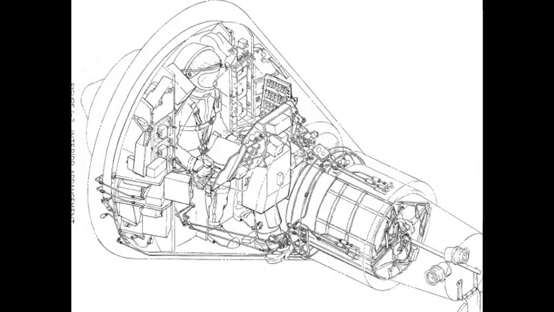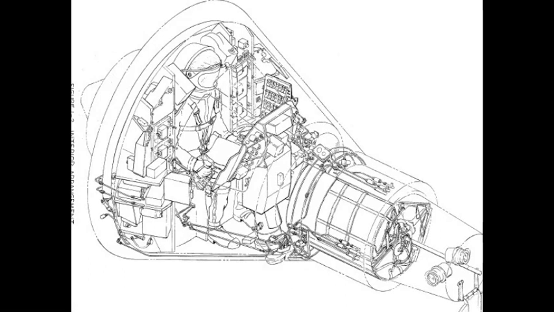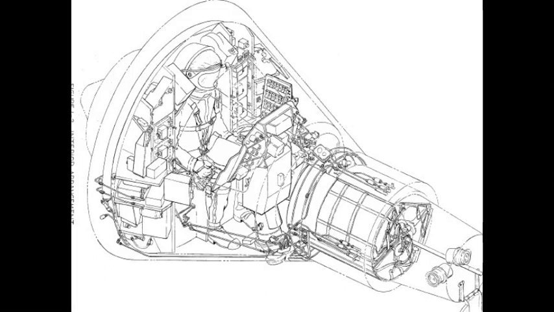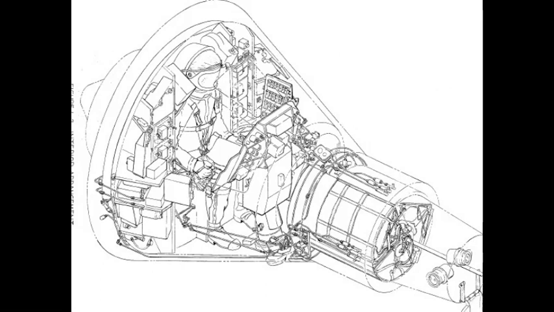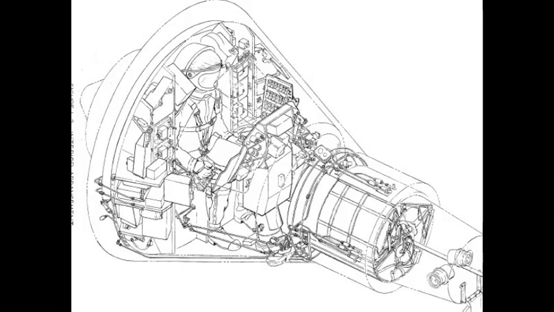Receptacles for the capsule retro package, adapter, and the clamp ring pneumatic and electrical connectors are located under the forebody shingles adjacent to fiberglass attach ring. 6 spring-loaded access doors for the receptacles are incorporated in the shingles.